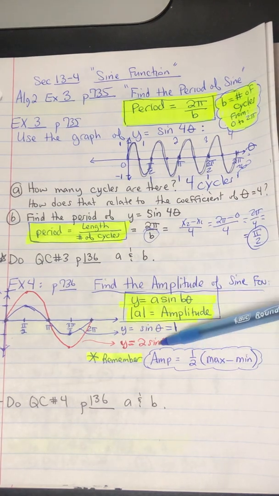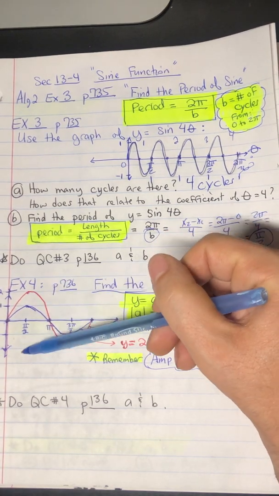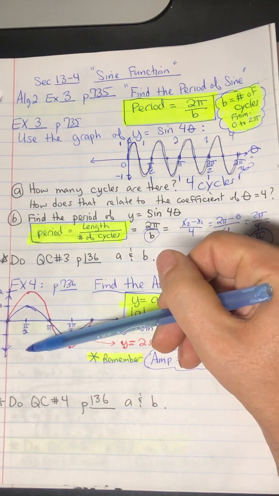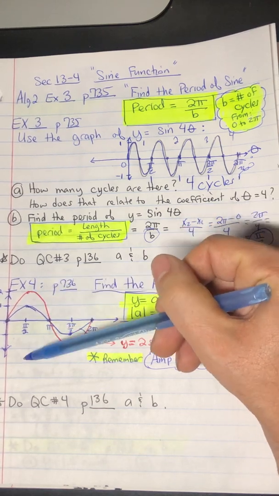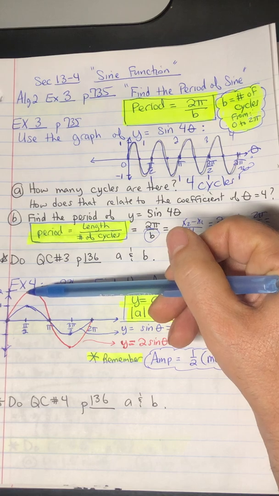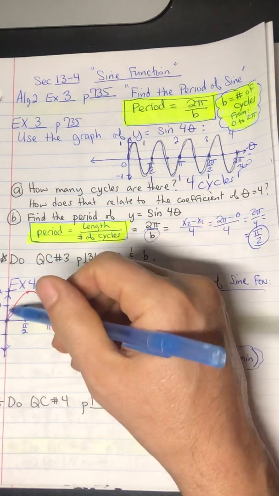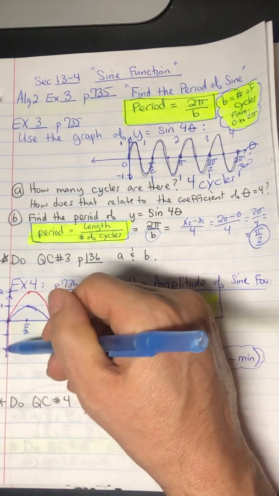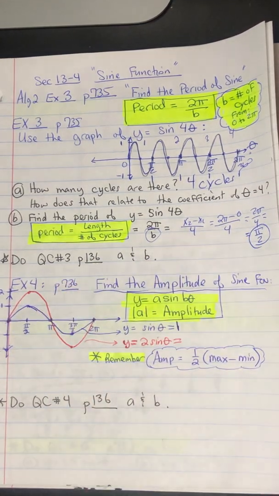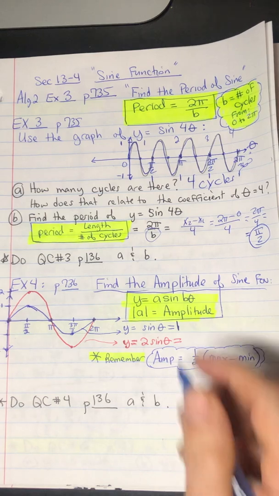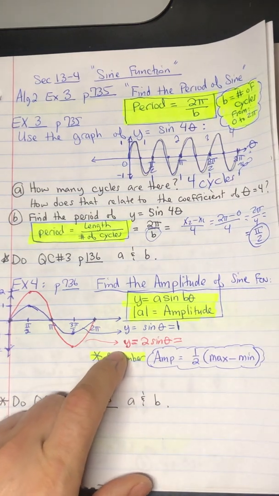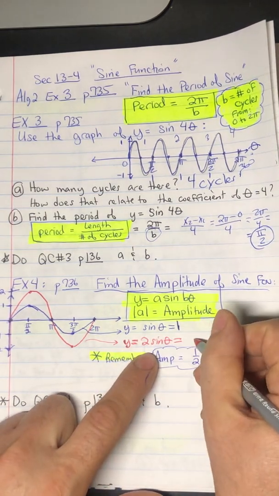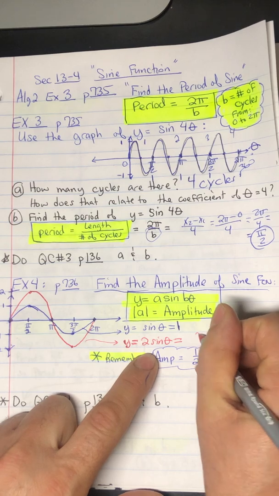Well, amplitude is half the distance between the max and min. The distance from the max to the min is 2 minus -2, which is 4. It's 4 units between the max and min. And divided by 2, you get 2. Or you can simply go from the middle to the top, which is 2 units. That's the amplitude. The middle to the bottom, from 0 to -2, is still 2 units. Again, the amplitude is 2. So here, y equals 2 sine of theta, the amplitude is 2.